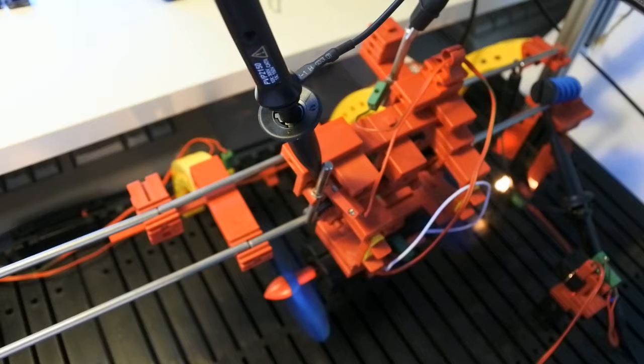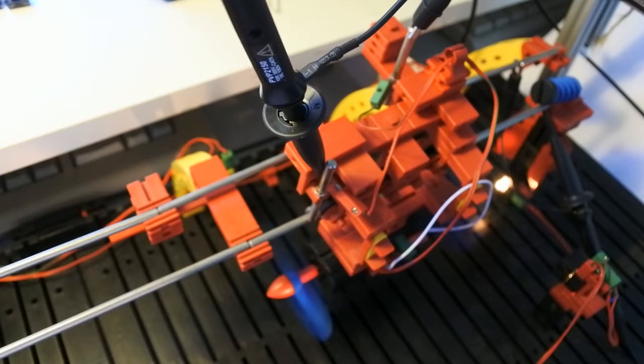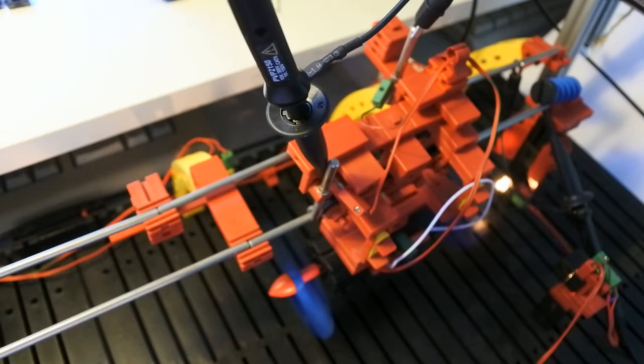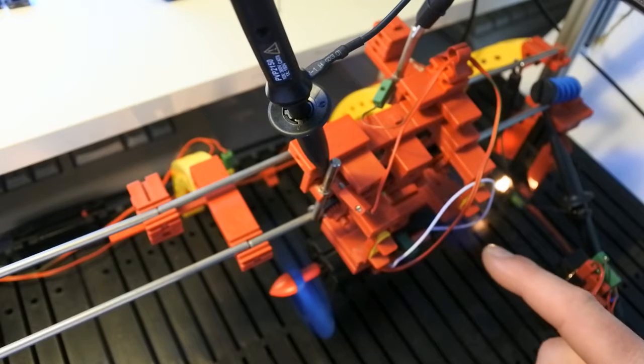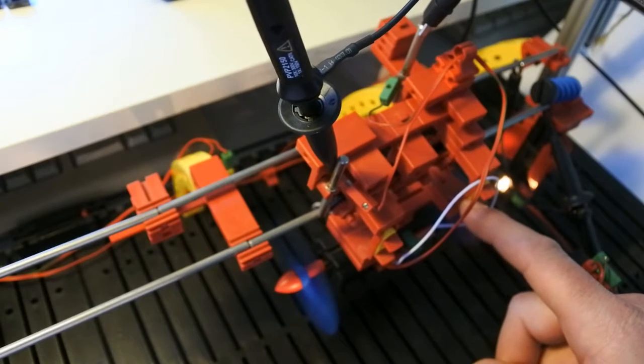A little hiccup, I don't mind. It very slowly moves.